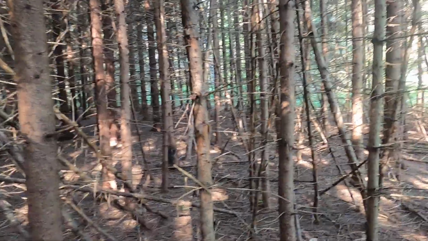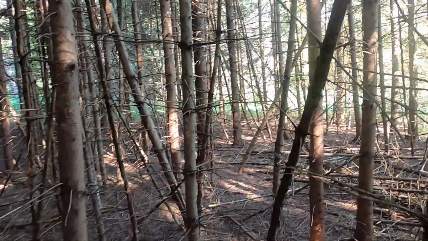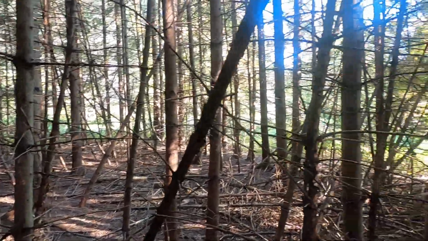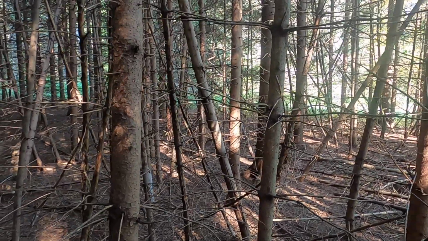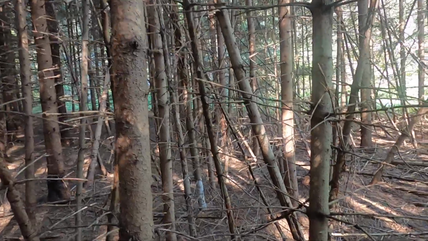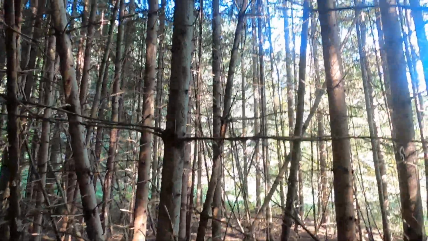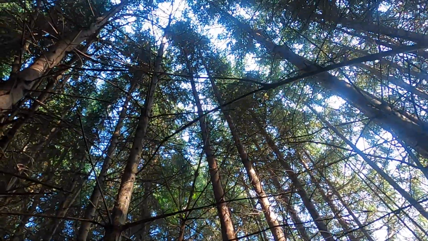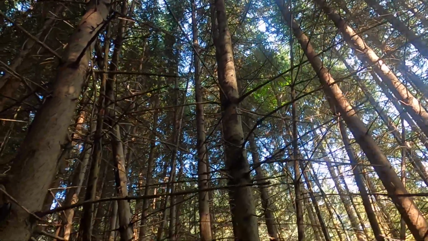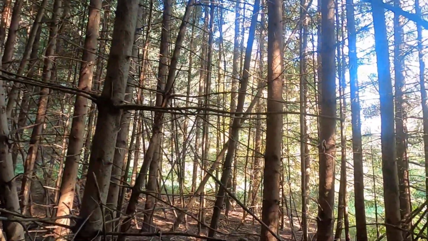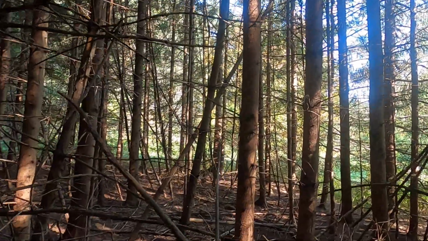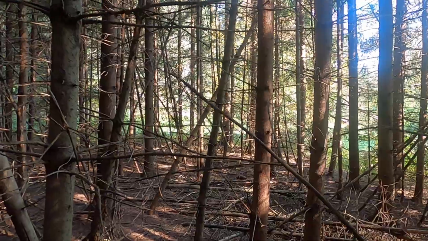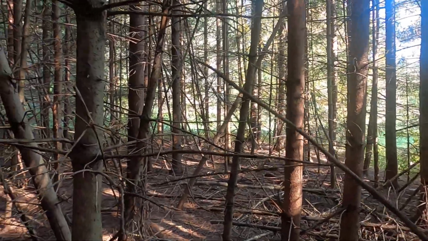We see a lot of small diameter dead trees. Average diameter is much smaller, maybe more like 5 inches. There's the overstory. So same age, different diameters as a result of different initial spacings and densities.